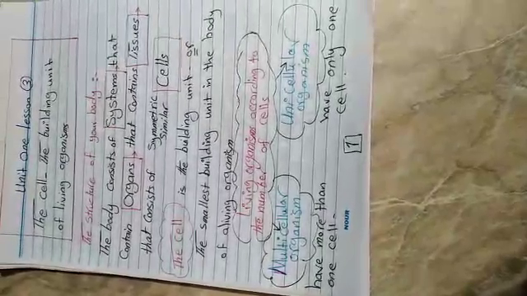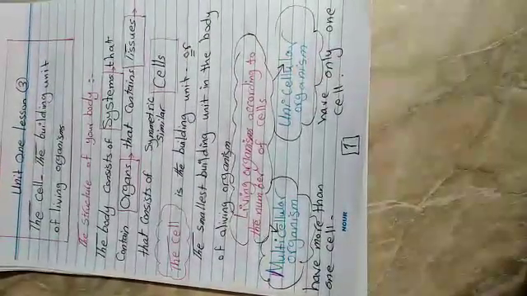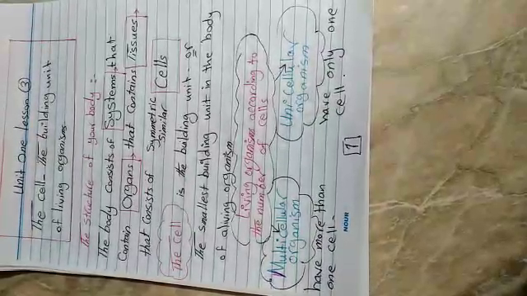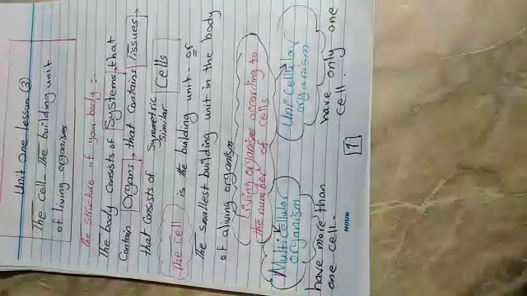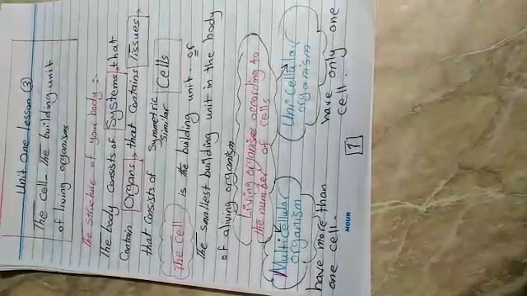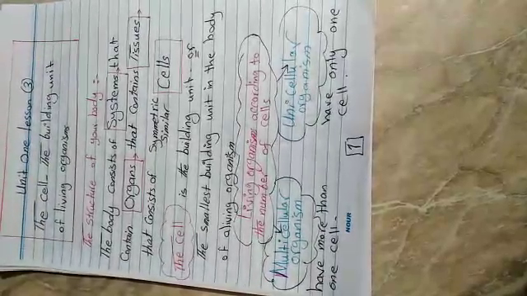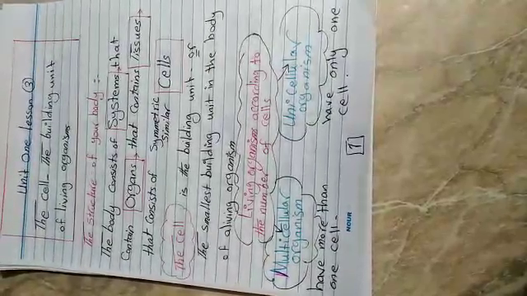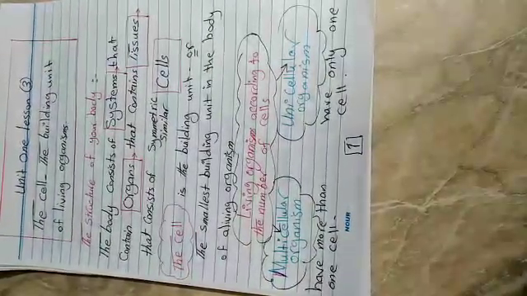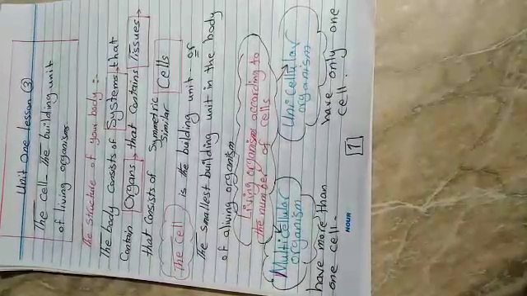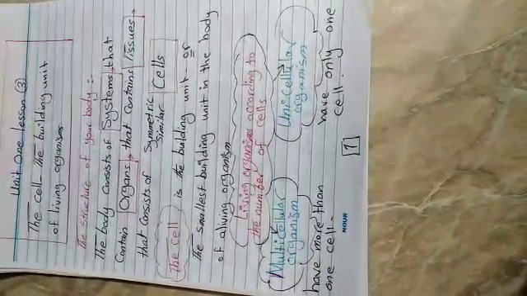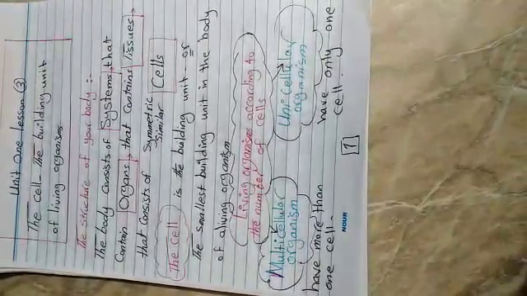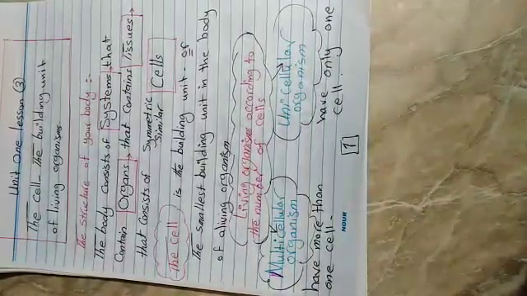The body of a living organism consists of a group of systems that contain organs, that contain tissues, that consist of symmetric or similar cells. So the body consists of systems, and each system contains a group of organs, and each organ contains a group of tissues, and each tissue consists of symmetric or similar cells. So the cell is the building unit in the body of a living organism.